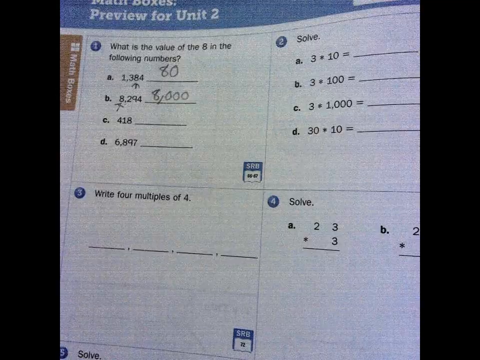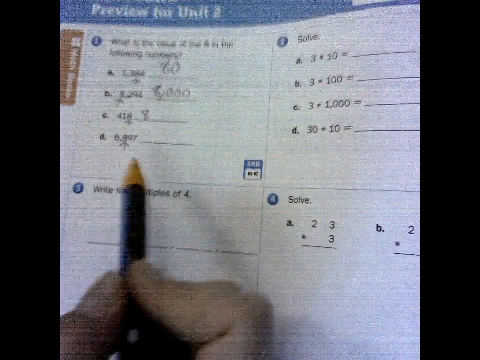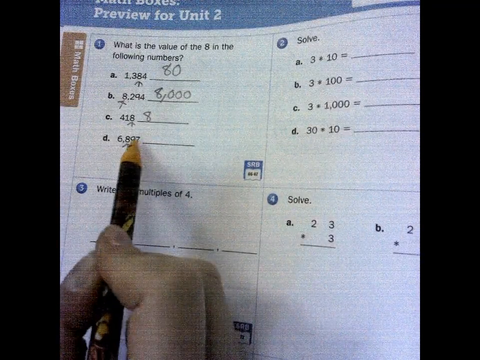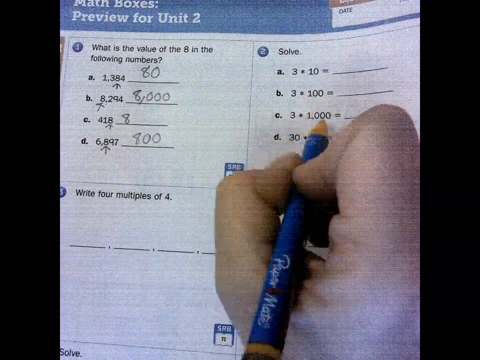The next 8 is in the ones place. It's just worth 8. And the final 8 is in the hundreds place. And I know that because here's ones, tens, hundreds. So I have 800.